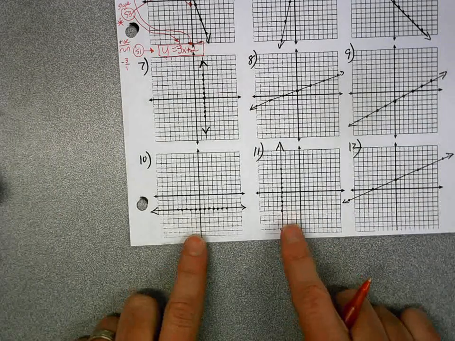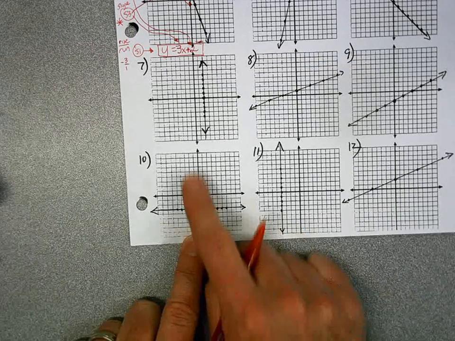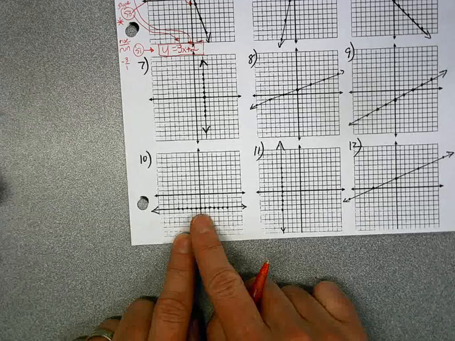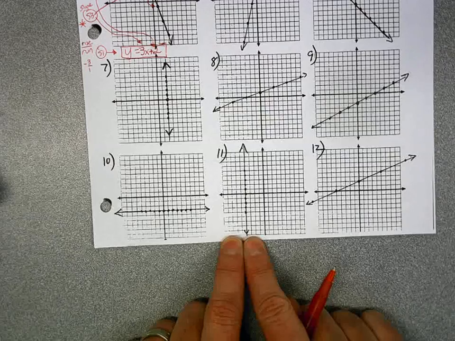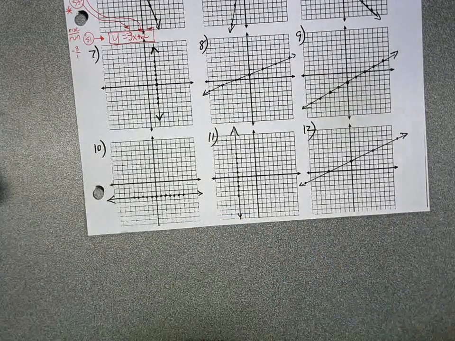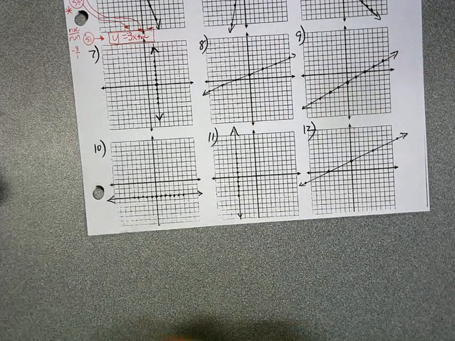Okay, just a little reminder. Take a look at 10 and 11. This is crossing the y, okay? This is going to be y equals, of course, whatever the y value is. This is crossing which axis? The x-axis is going to be x equals, and then that's all you have. Kind of like what we talked about yesterday. So it's just a little reminder. All right. Any other questions?